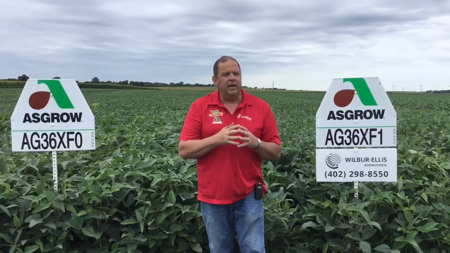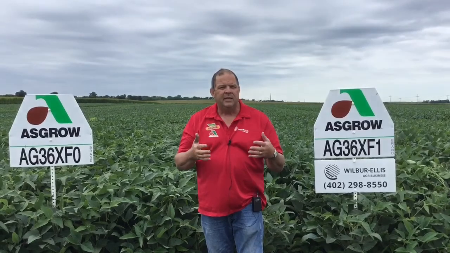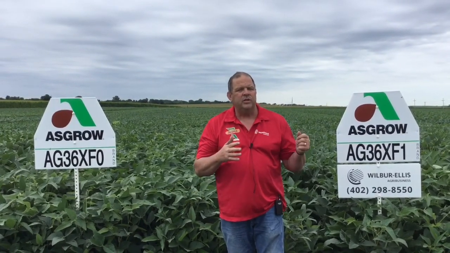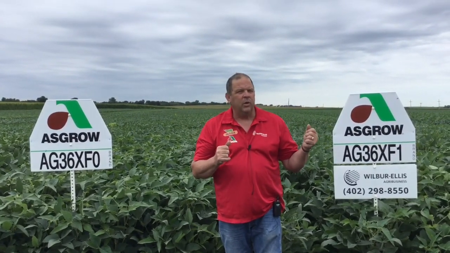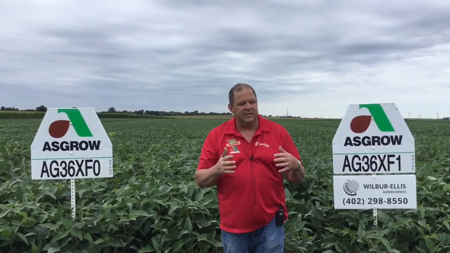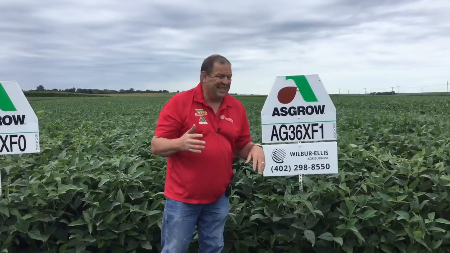Little update on Xtend Flex soybeans. You know, the process is nearing the end. I expect approval really any day now, in that you're going to have the ability to purchase and use these soybeans in the 2021 season. Part of the reason why we have them here at the Mynard plot is to give you an idea of what they look like, how they're going to compare to some of the products that you've used before, such as 36X6. We've got two numbers here in the Xtend Flex, in the 36XF1s and the 36XF0s.